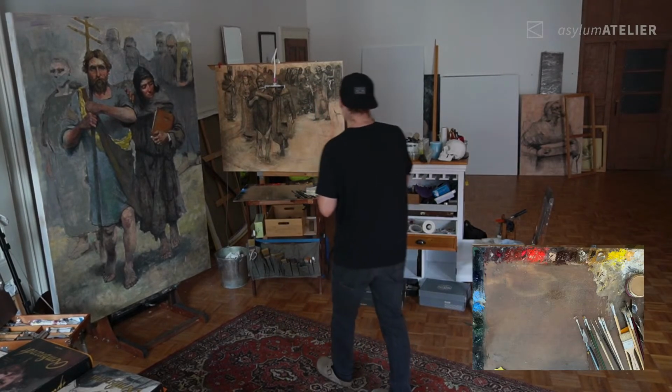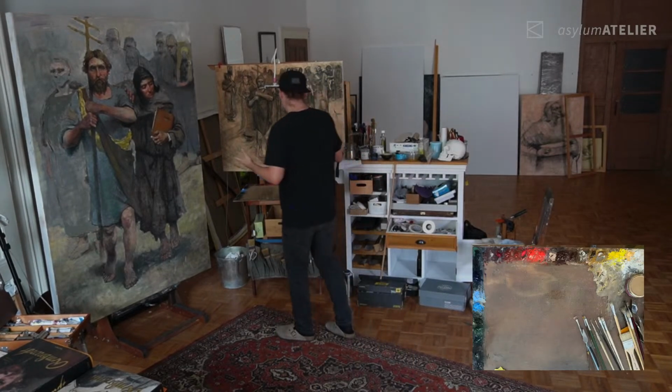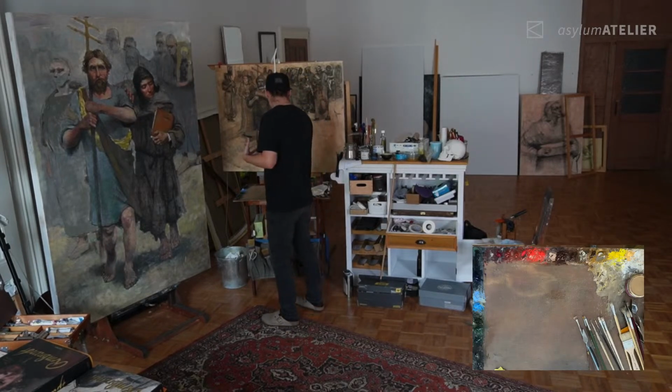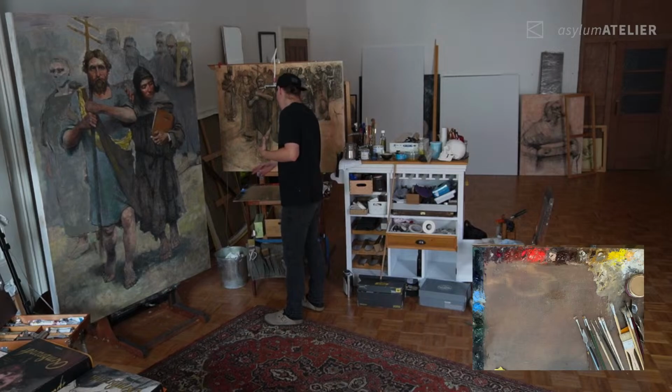Let me go quickly over the materials that I use. Here's my palette. Very quickly, everything is organized in that color wheel idea with a slight twist from the Impressionists.